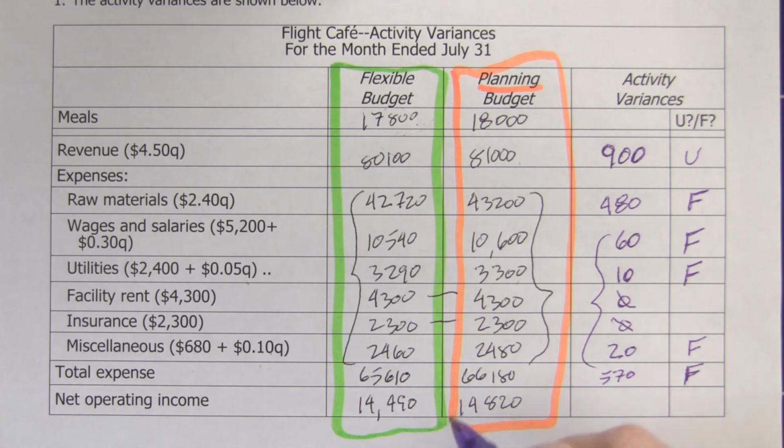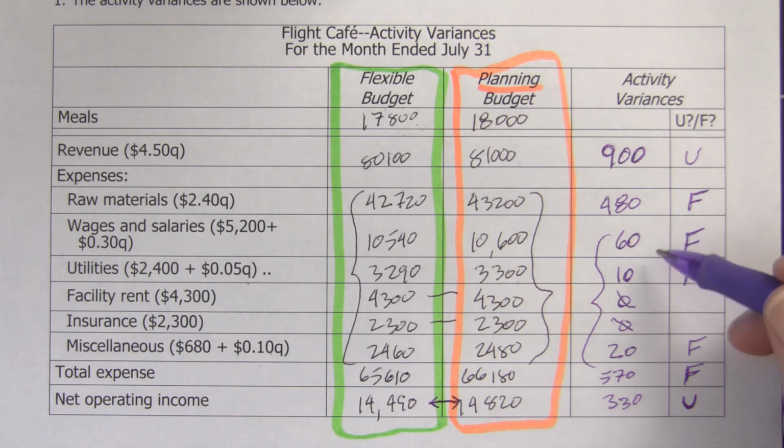However, when we compare our net income, we find that our net income went down $330, and that's unfavorable. So you really can't use pluses and minuses for favorable and unfavorable, because in this case, this is a minus and it's favorable.